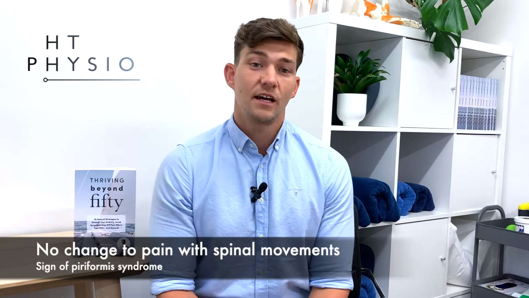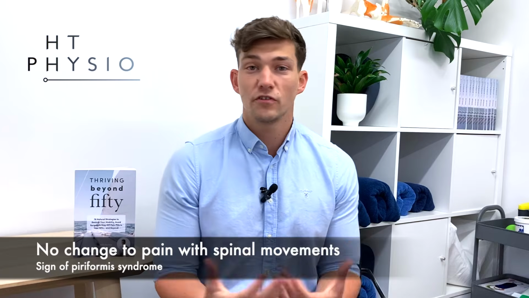And then the final sign we look for to suggest it might well be piriformis syndrome is that when you bend, when you twist, and when you move your spine, it doesn't really affect your pain. So if that's the case, and you've got piriformis syndrome, you can move your spine as much as you want and you probably won't feel any change to your sciatica. If you have a bulging disc, then that would be the opposite. So those are the differences between them.